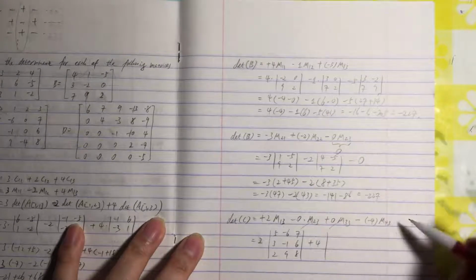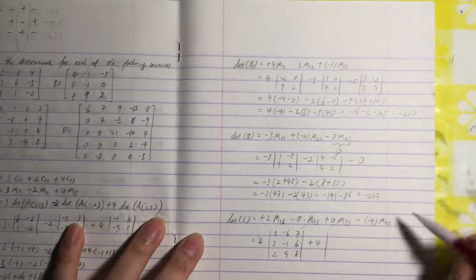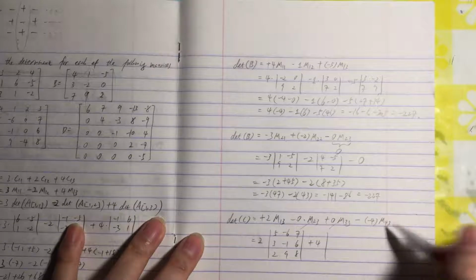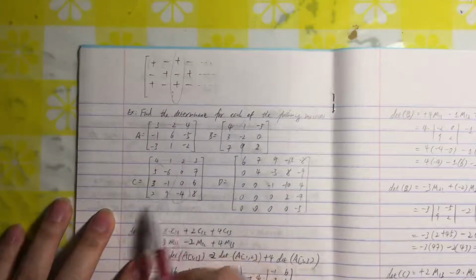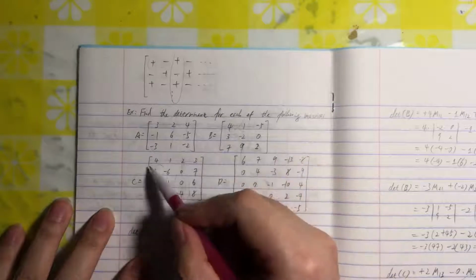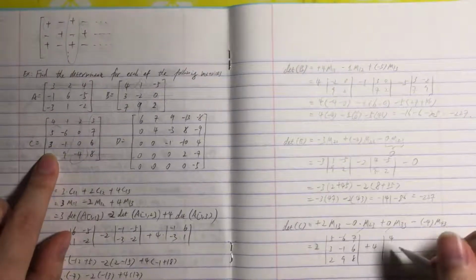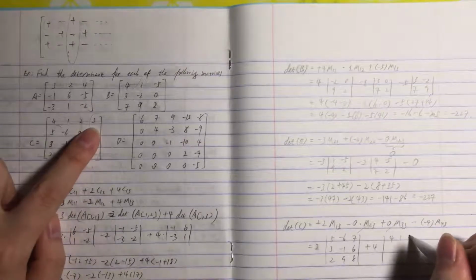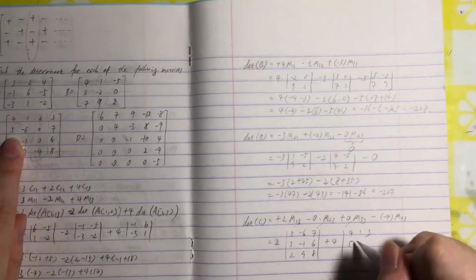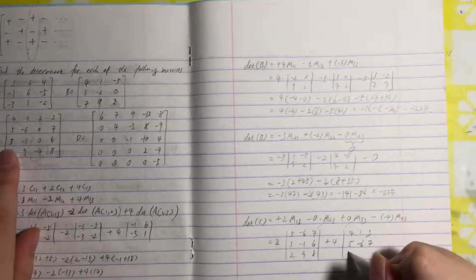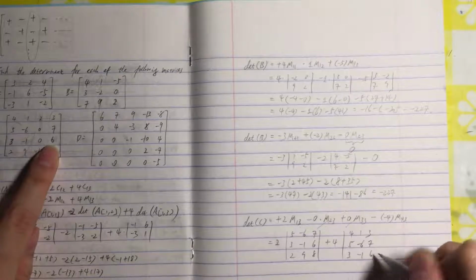4 times M43. M43 is the determinant of the submatrix by removing the fourth row and the third column. So, removing the fourth row and the third column, I get 4, 1, 3 in the first row, 5, negative 6, 7 in the second row, 3, negative 1, 6 in the third row. Then compute this 3 by 3 matrix.